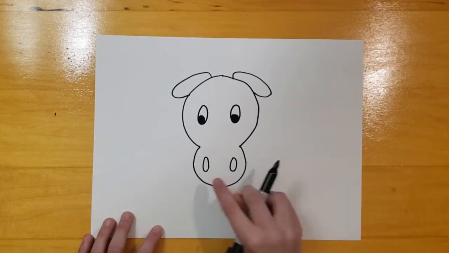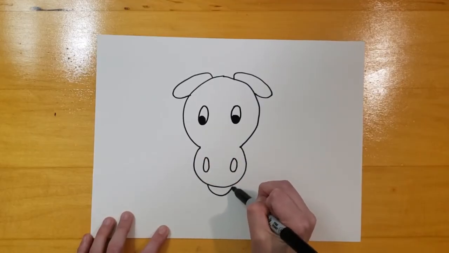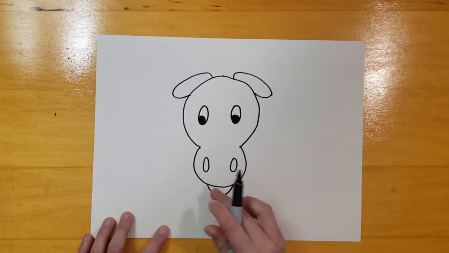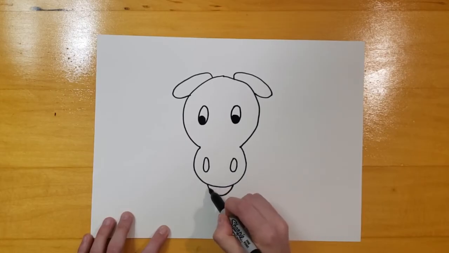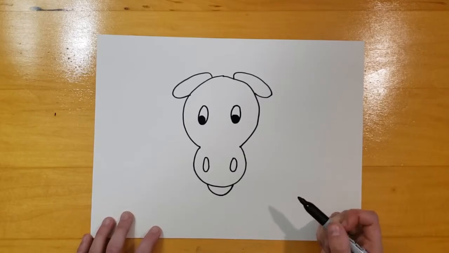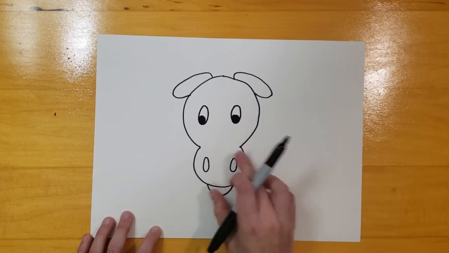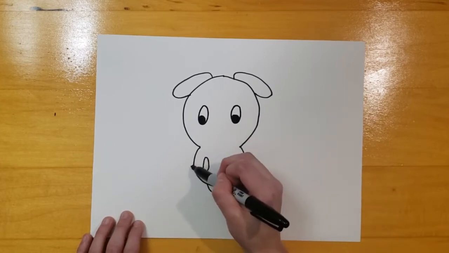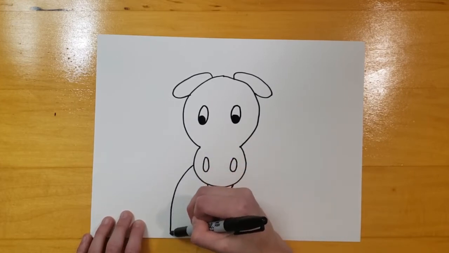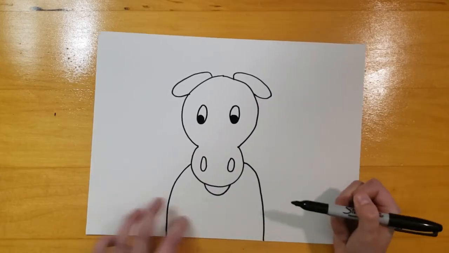Underneath the nostrils and on the bottom of his head, we can add a little jaw or bottom of his mouth simply by drawing a line that's curved like an upside down U. Let's draw the moose's body. Anywhere in his lower nostril or nose area, you can just draw a nice curved line coming off of his nose and down to the bottom of your page. Just like so.